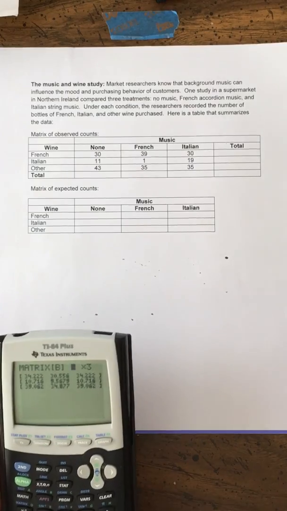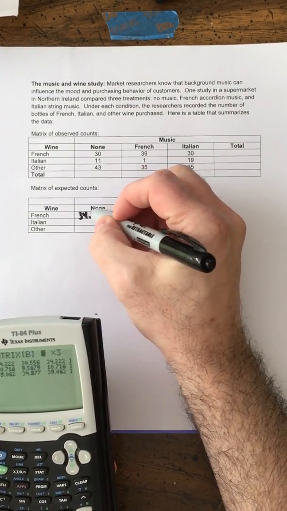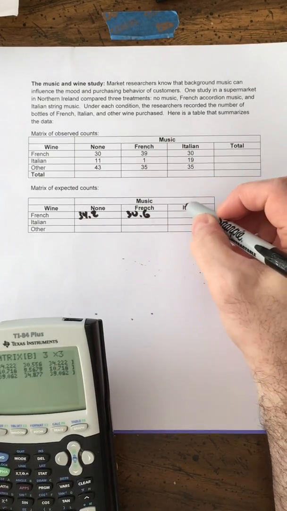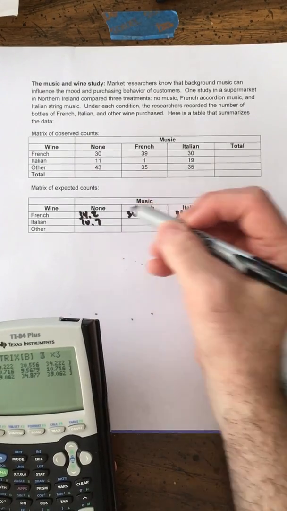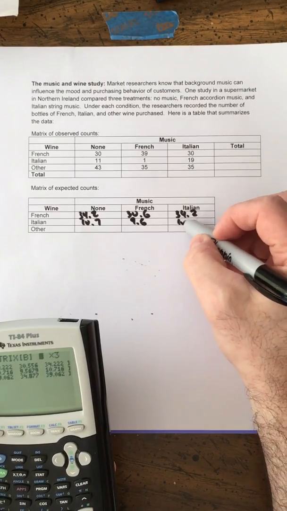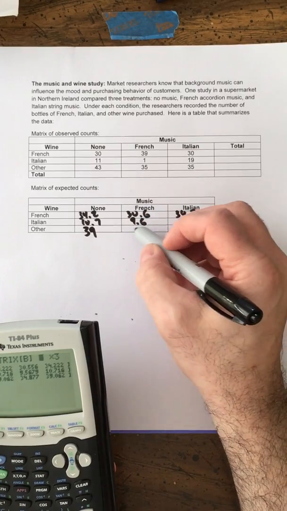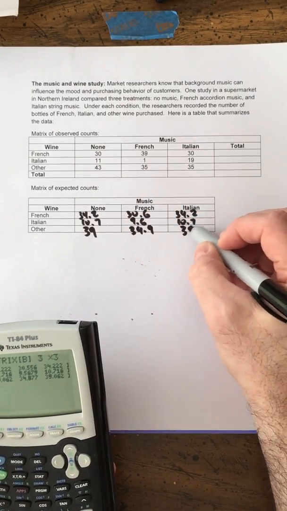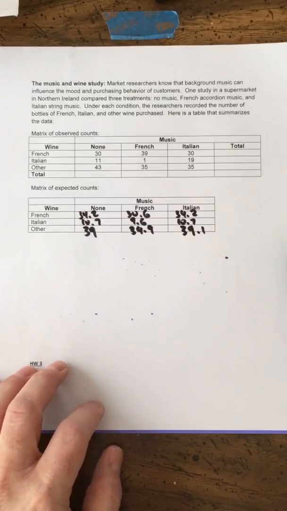I'll write them down. Please, you've got to write this information down. We got 34.2, 30.6, 34.2, 10.7, 9.6, 10.7, 39, 34.9, and 39, actually 39.1. And again, I'm not doing the full thing here.